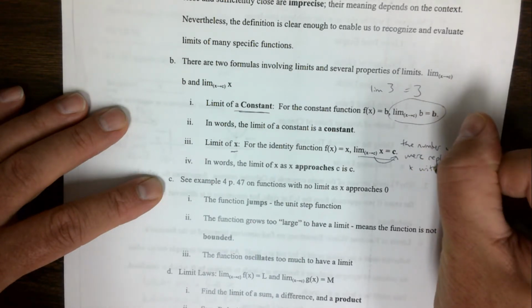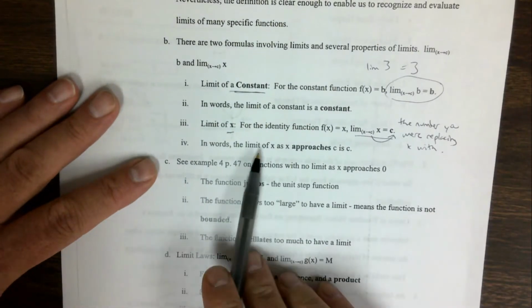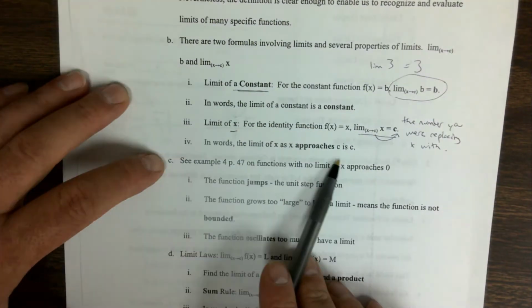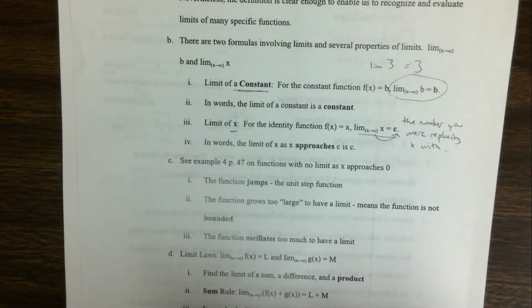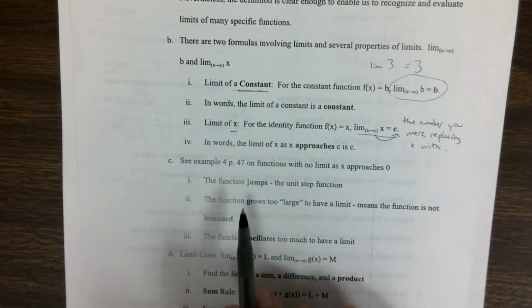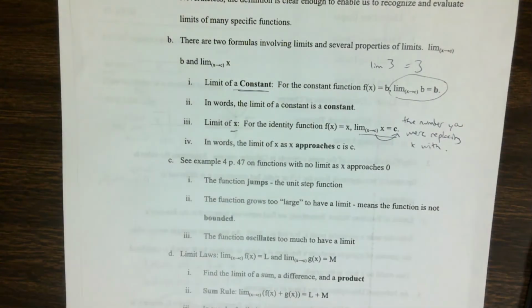So in words, the limit of x as x approaches c is c. Now it says to see example 4 on page 47. So in this one, you have a piecewise function.